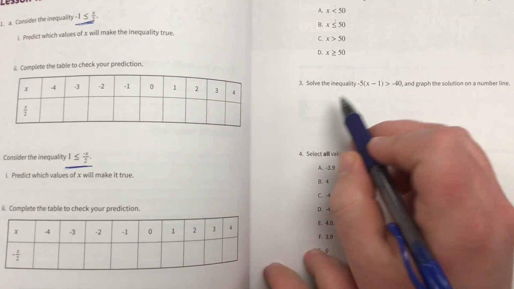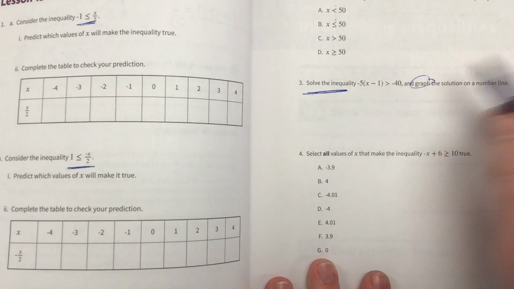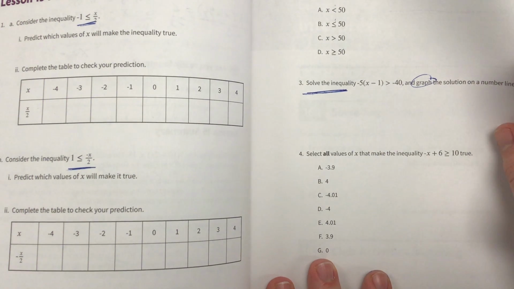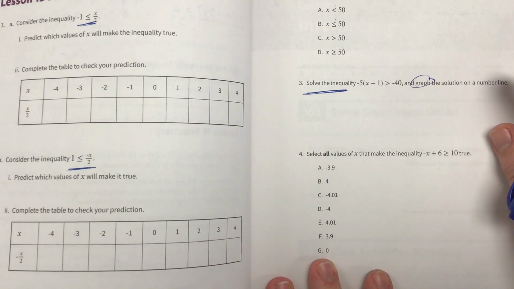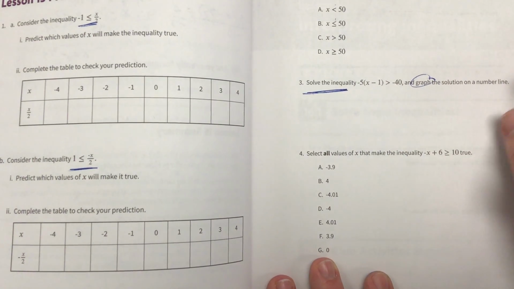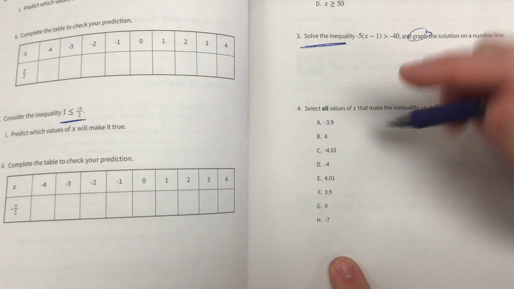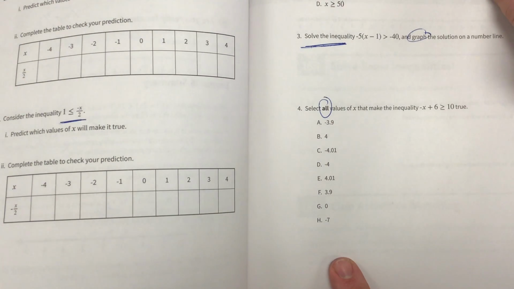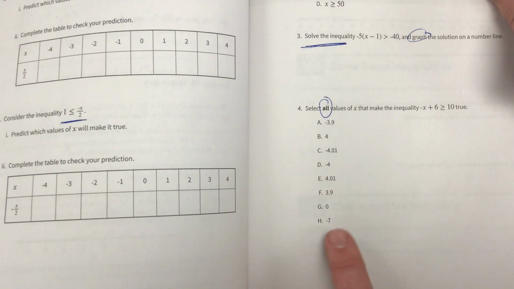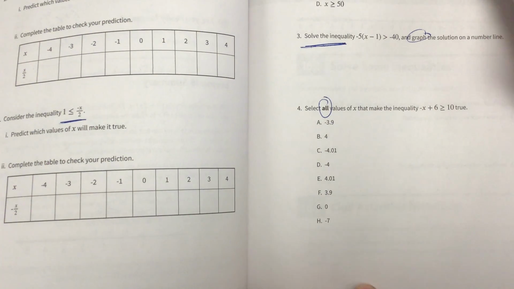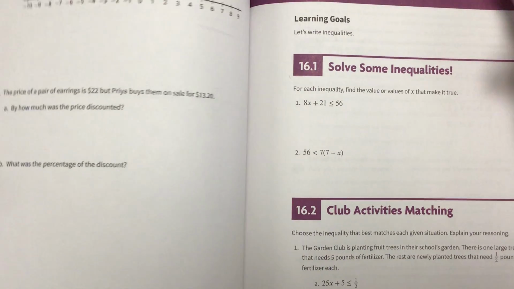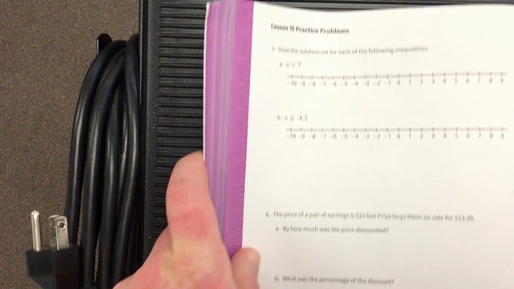All right. 3 says solve the inequality and graph that solution on a number line. So solve that one and draw me a number line there for number 3. 4 gives you a bunch of solutions here, and it says select all the values of x that make the inequality true. So you should have a good number there.